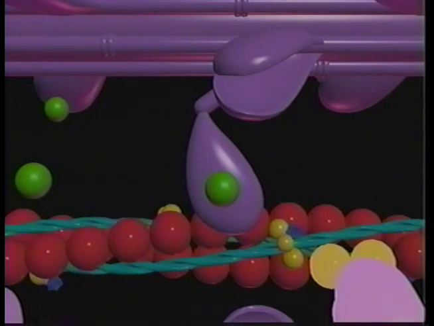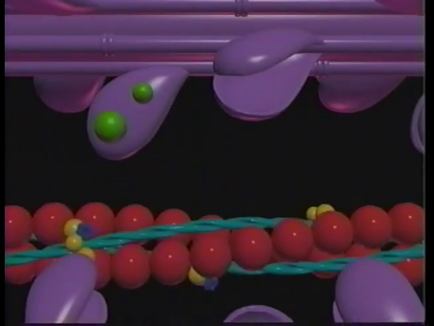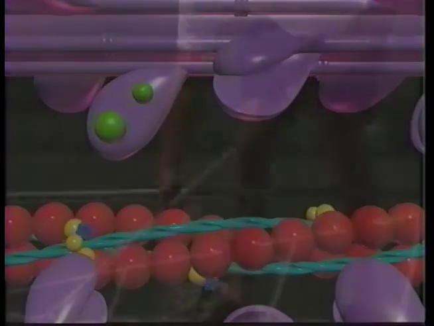After pivoting, the myosin head binds a new ATP molecule, breaking the link between the thin and thick filaments. The ATP is hydrolyzed and the myosin head is cocked back into position to form new cross bridges with actin and begin another contraction cycle.